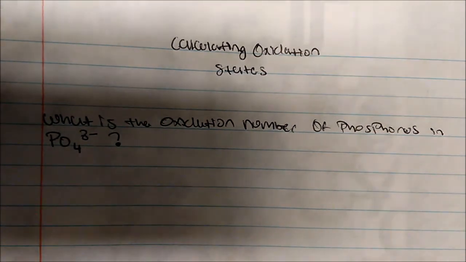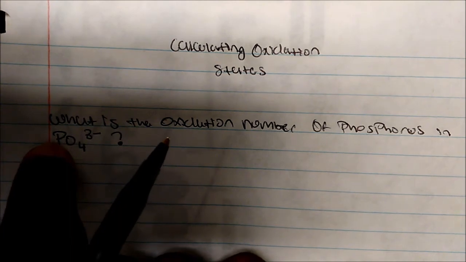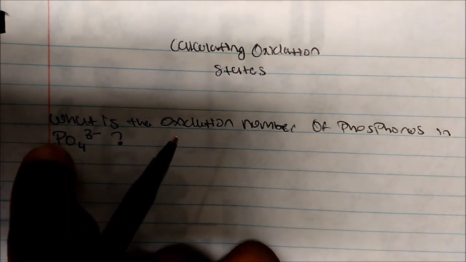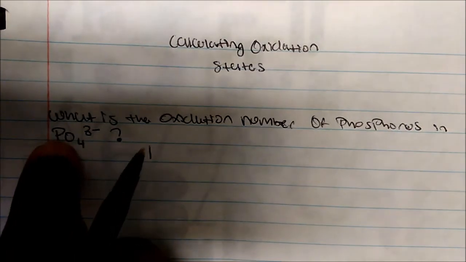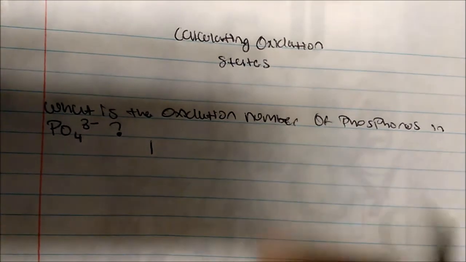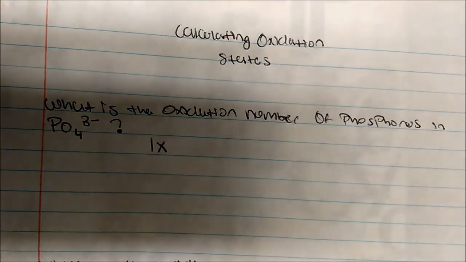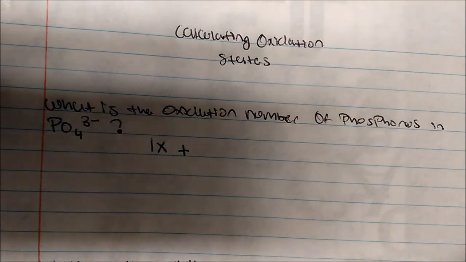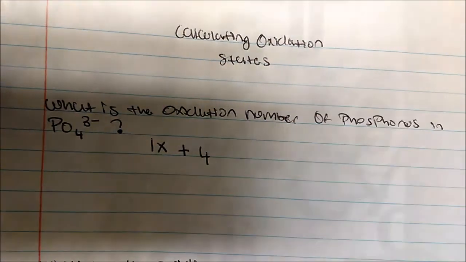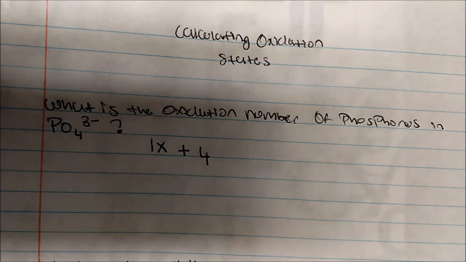Okay, so let's look. How many phosphorus atoms do we have? 1. So this is 1 times its oxidation state. Well, we don't know. That's what we're solving for. And so we could say this is X. Okay. And because it's a sum, we're going to add. Now let's look at oxygen. How many oxygen atoms do we have? We happen to have 4. And we're going to multiply that by its oxidation state.